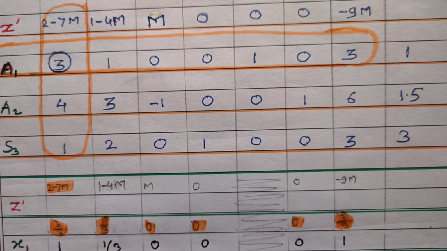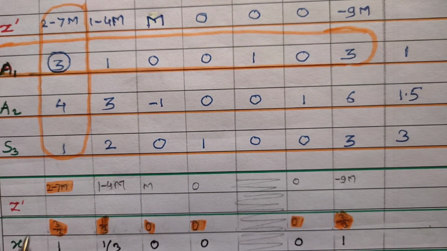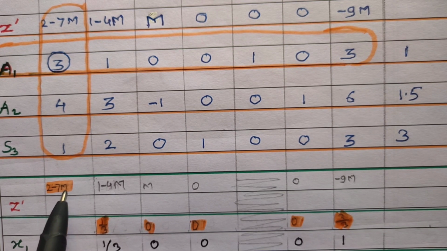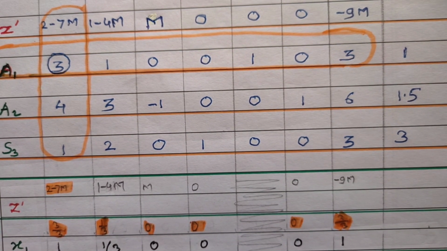Okay, these are the elements. Now with respect to this element, we have to reduce this element to 0. So the opposite of this, that is minus 2 plus 7m, into 1. We have to apply this operation.